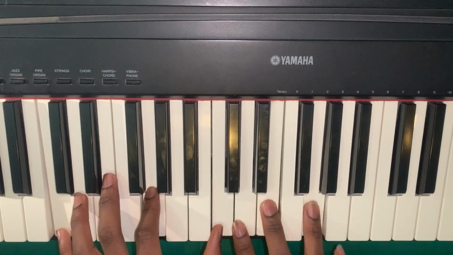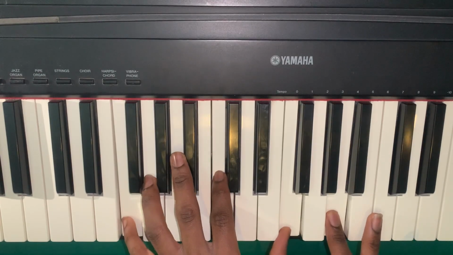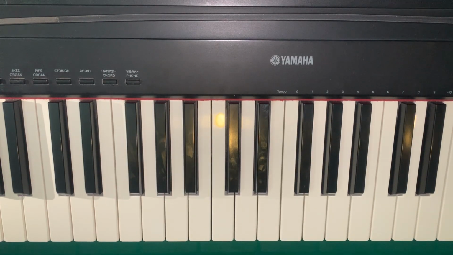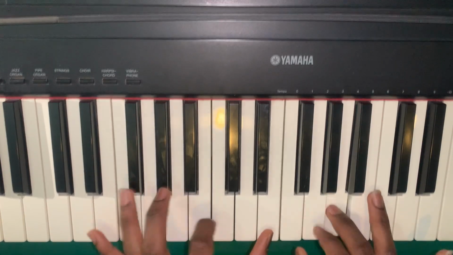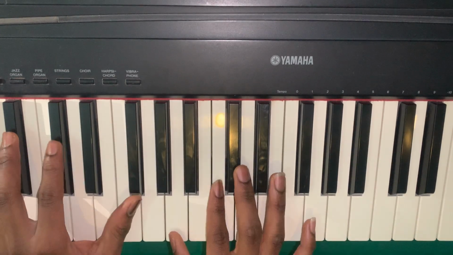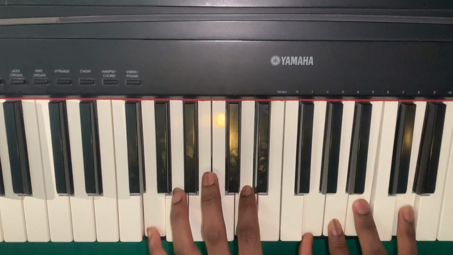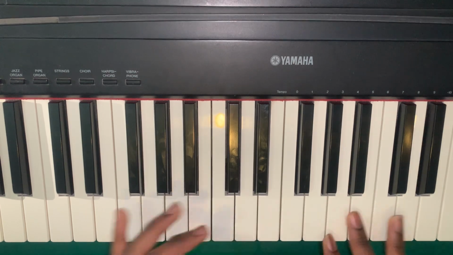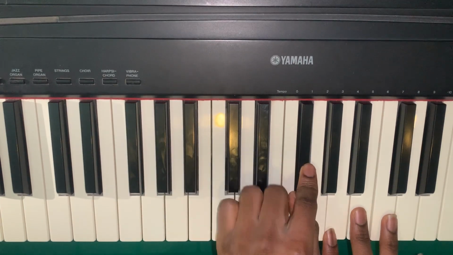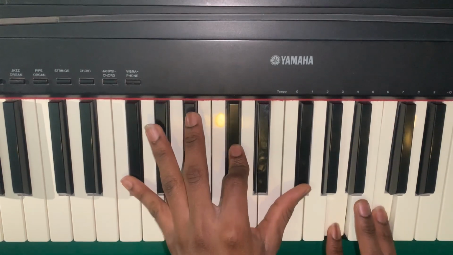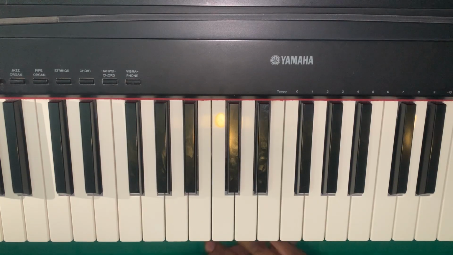So that's right. Kind of makes sense, right? So what I play there, I was going to the 5 from the 1. So I just played the diminished before. F sharp diminished. So that's it for diminished chords.